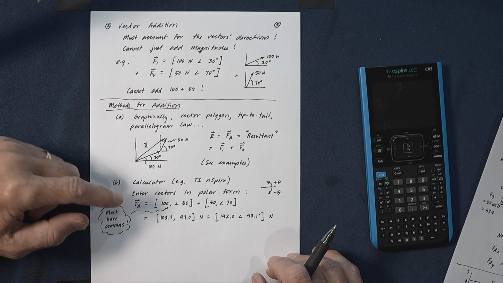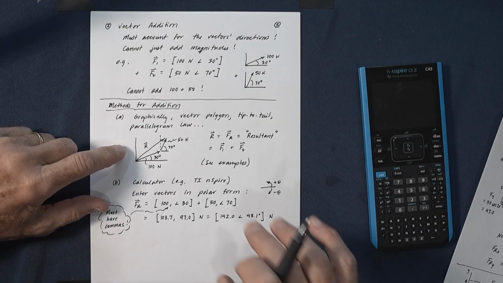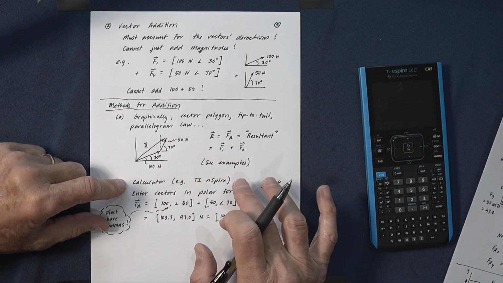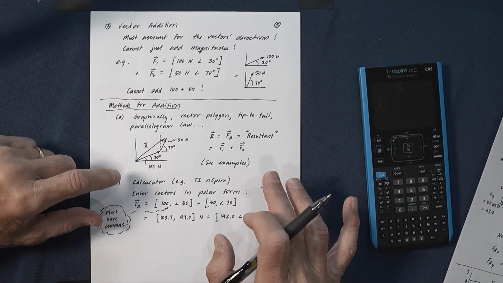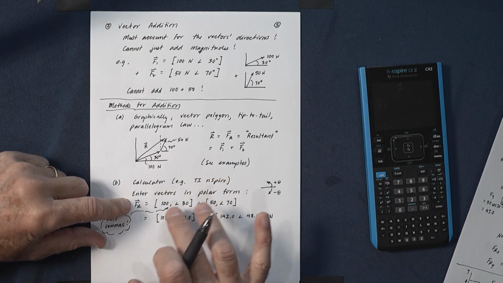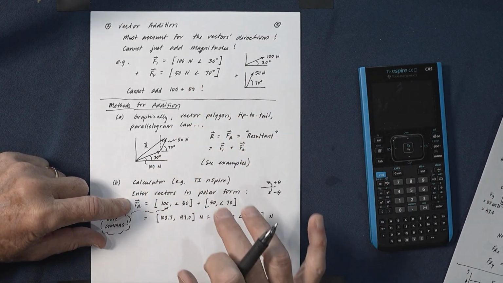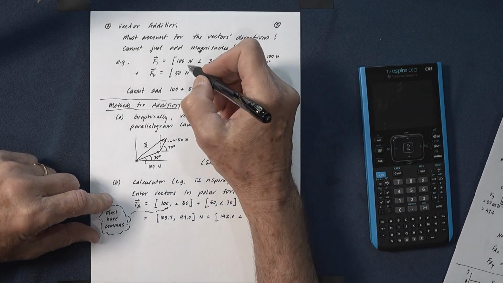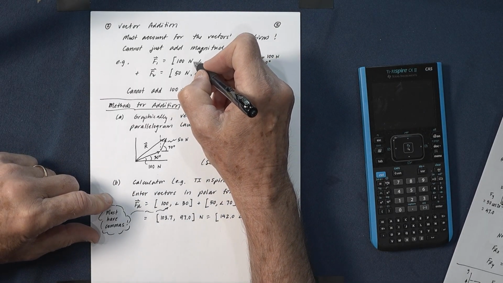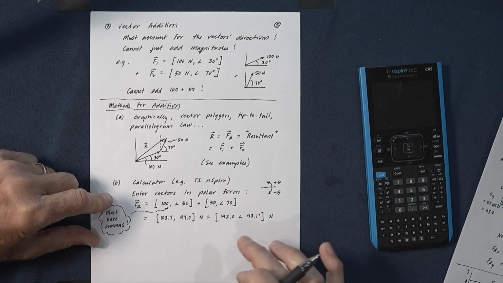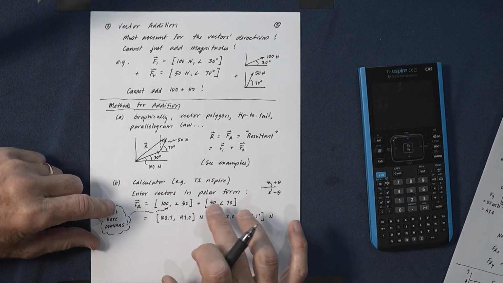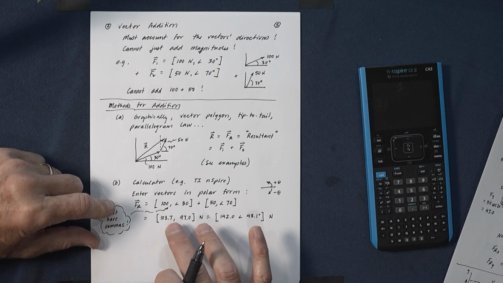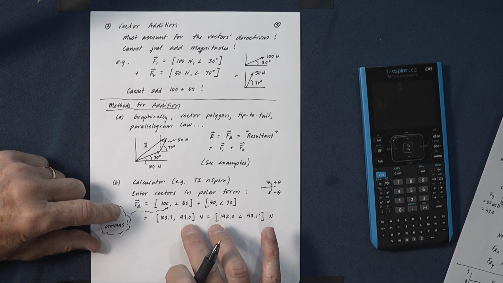Another way to add vectors is just use your calculator. If you've got this problem and you use the TI-89 or the nSpire, this is 100 at 30 plus 50 at 70. And remember, sometimes I don't write it with the comma here, but your calculator wants the comma. So you just enter the comma, add these two guys together, and you get 103.7 and 97.